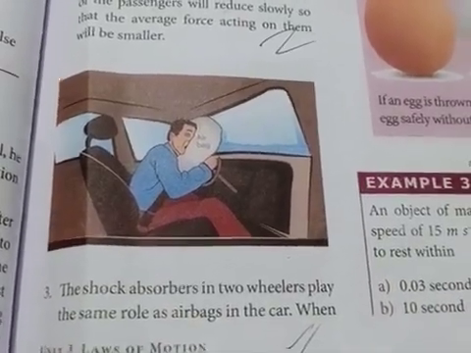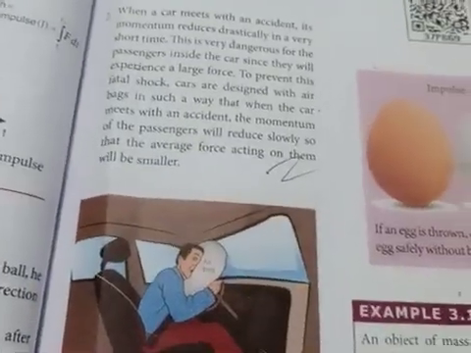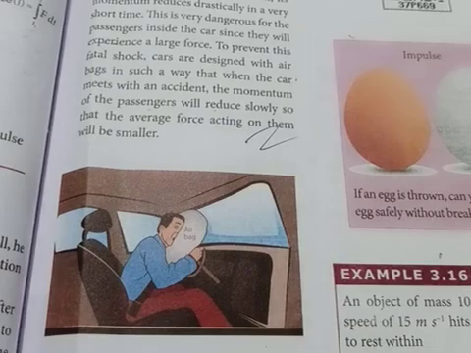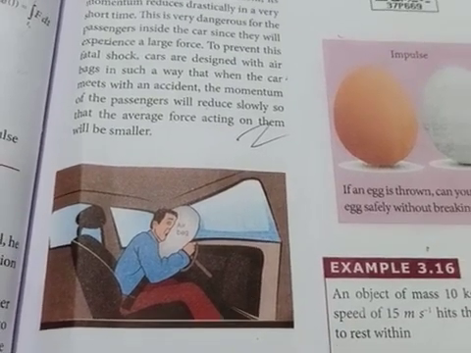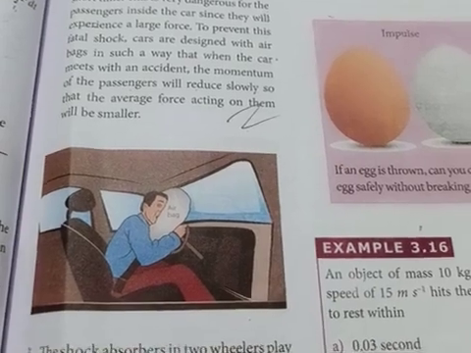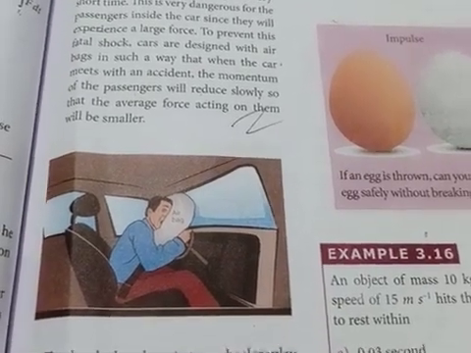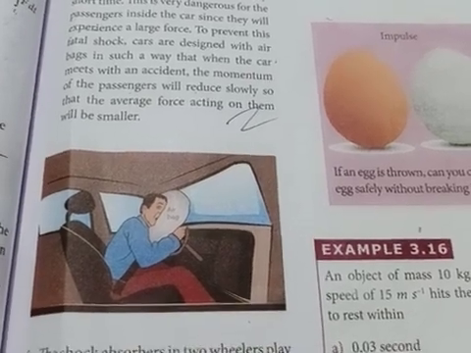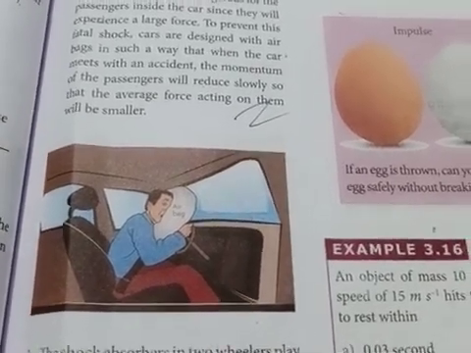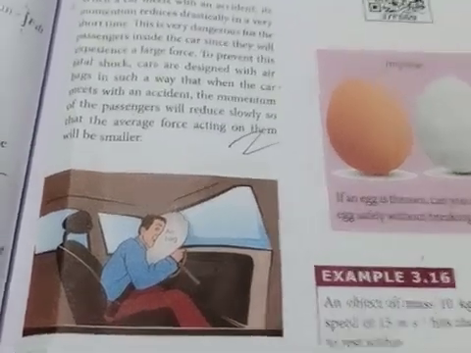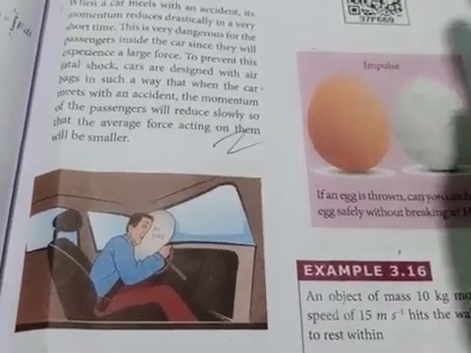And another example, the fourth example, is assume that you are jumping from a wall onto a concrete cement floor as well as a sand floor. Which one will hurt you more? Once you are jumping on the cement floor, you will get hurt more than on the sand, because we know that sand brings our body to rest slowly.